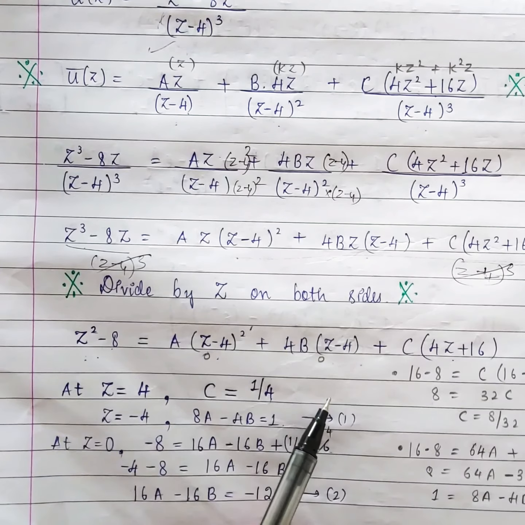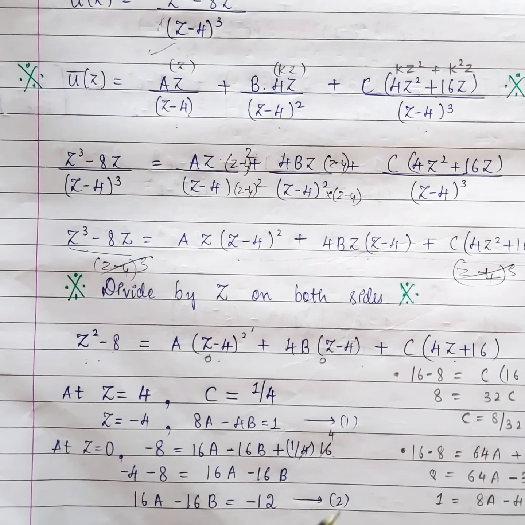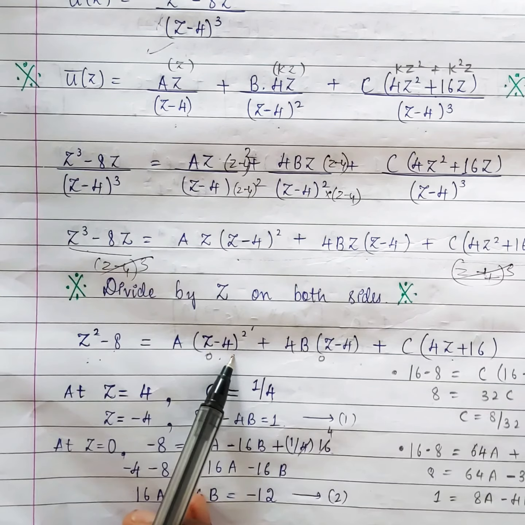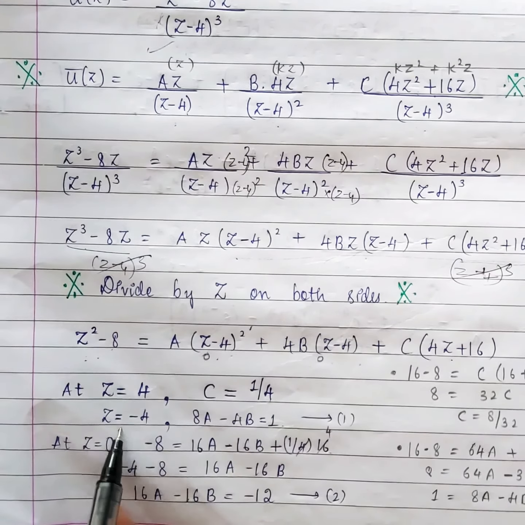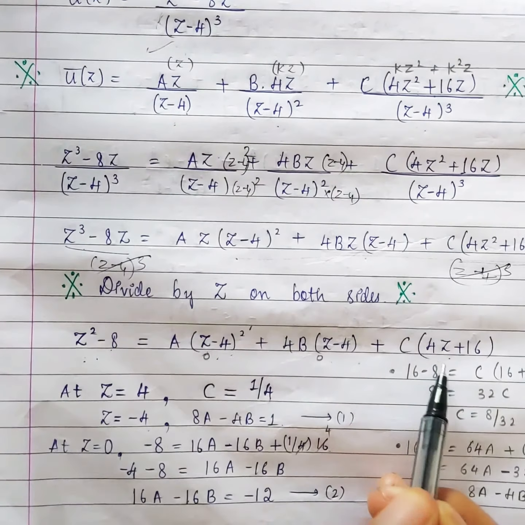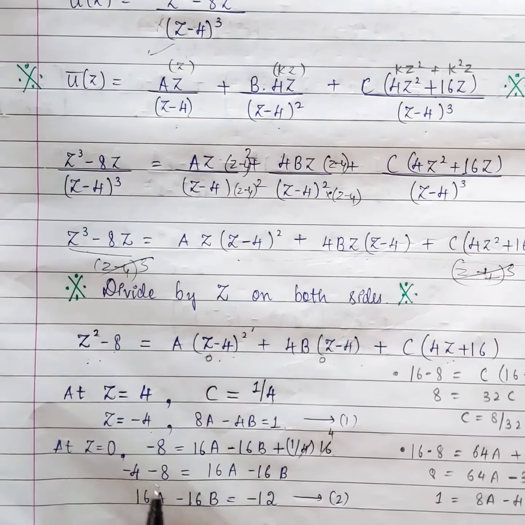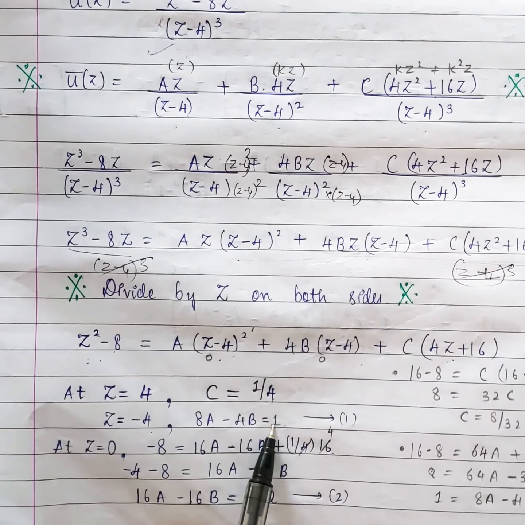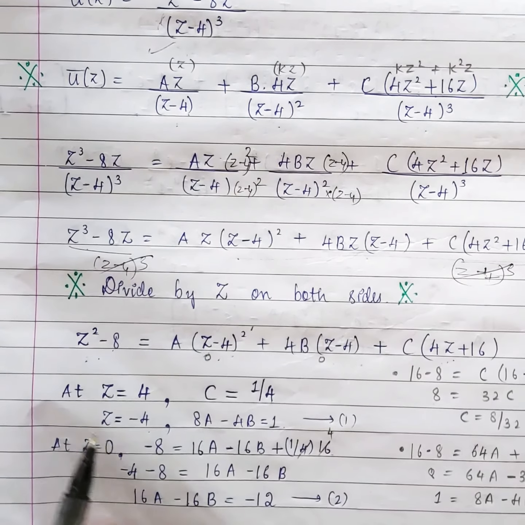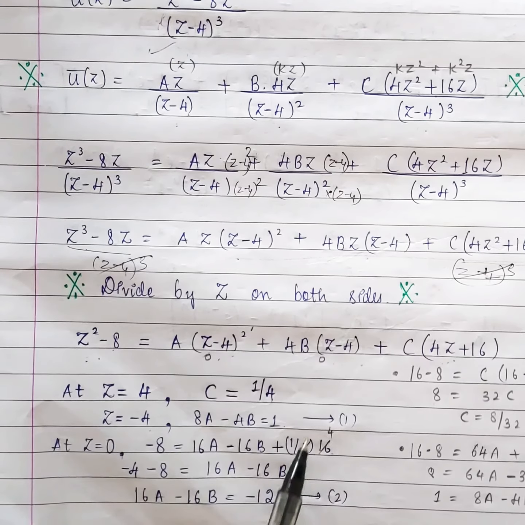Similarly, if I substitute z as minus 4, here we will get terms with more than one variable, because z equal to 4 is one solution. You can put z equal to 0 also. If I put z equal to minus 4, the c term will become 0, and I will get an equation in terms of a and b. So this is your equation. If you put z equal to 0, we will get an equation in terms of a, b and c, but we know the value of c, so we can substitute.